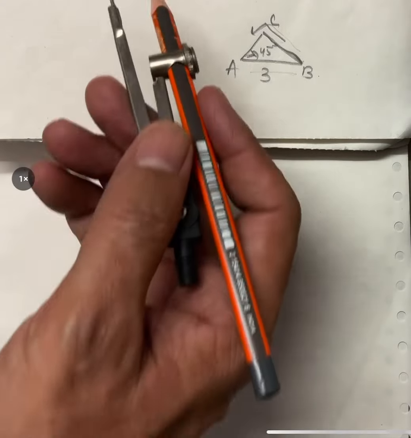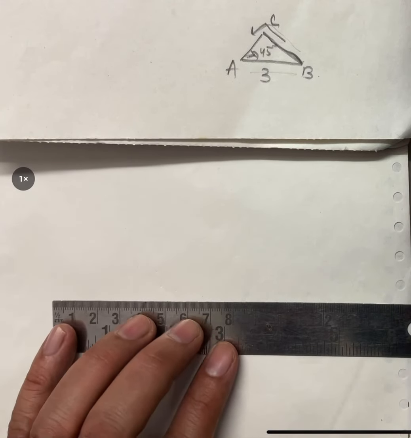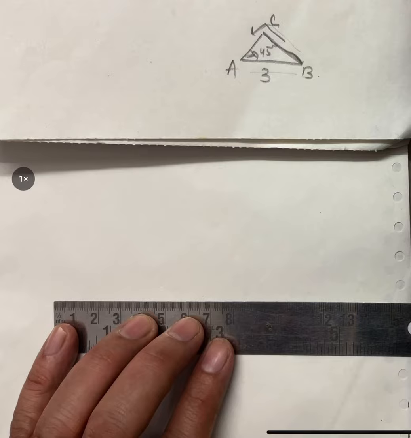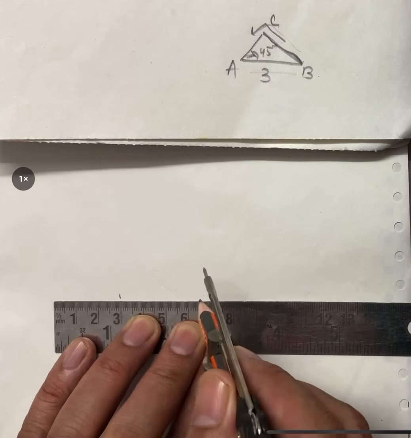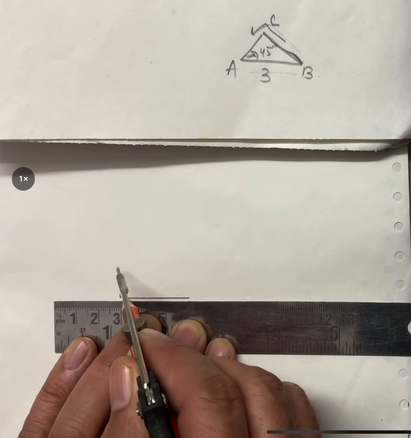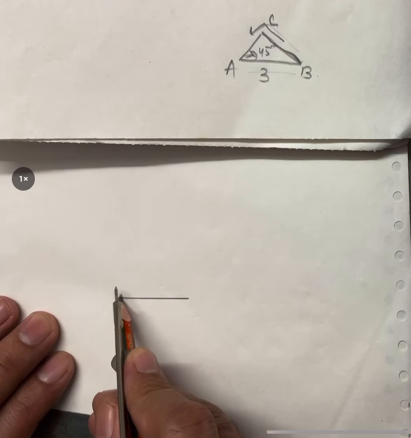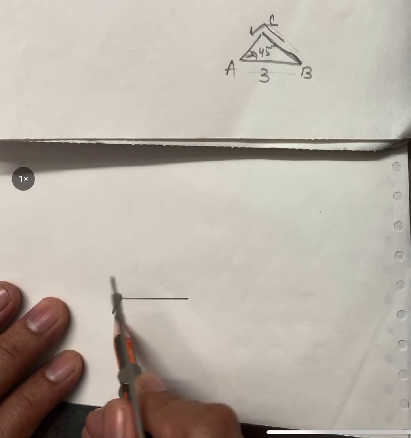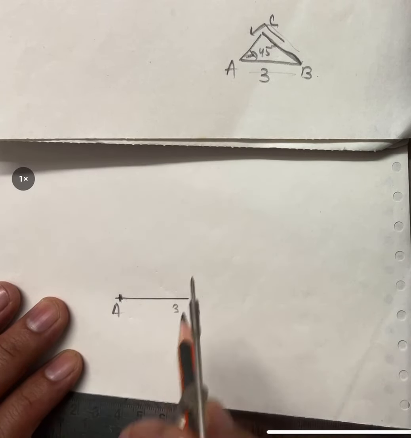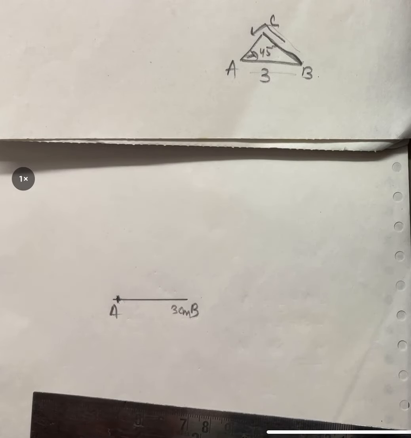The base was AB, that's 3 centimeter. If you go from 3 to 6, you will still have 3 centimeters. Sorry, this point, not further. So this is our AB. AB, that's 3 centimeters.